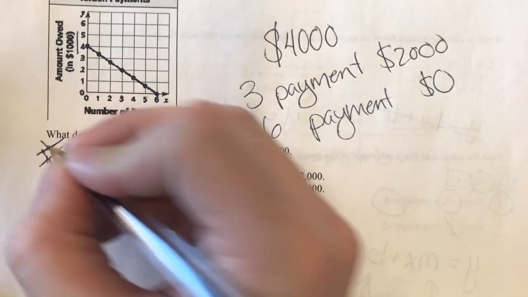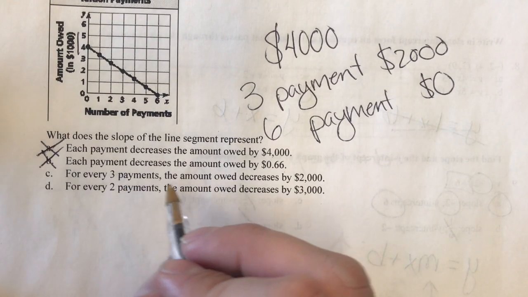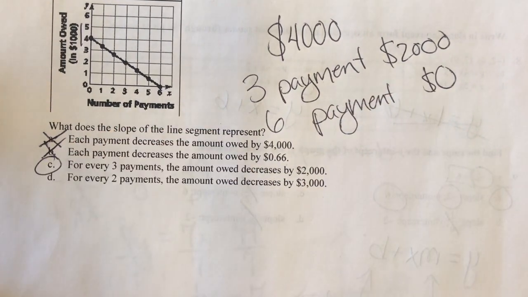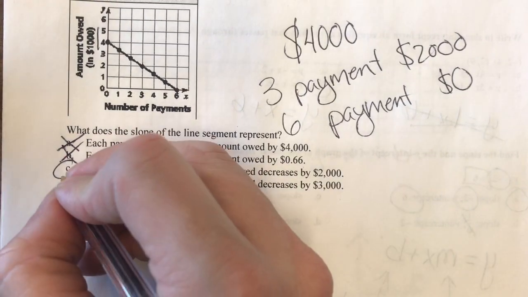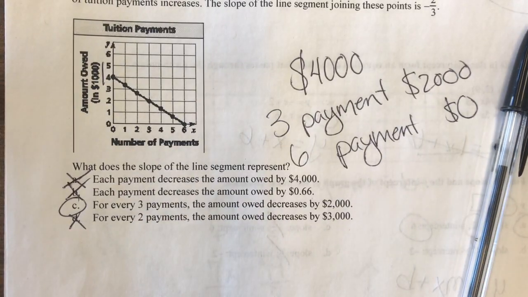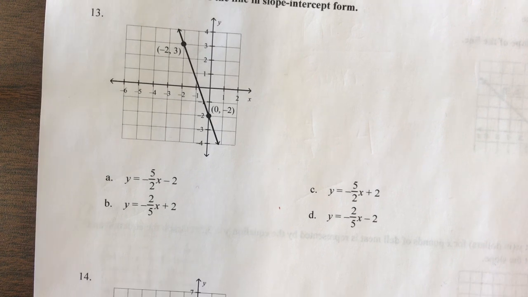That would be the best moment. Every 3 payments, the amount decreases by 2,000. Oh, that's it. Every 2 payments, 3,000. Now that's just backwards. All right, cool. Page 6, done. All right, problem 13.